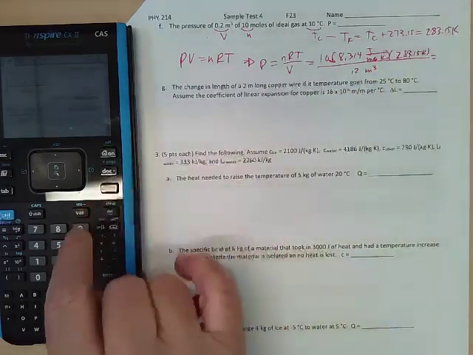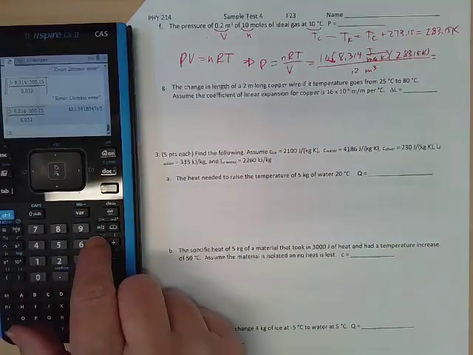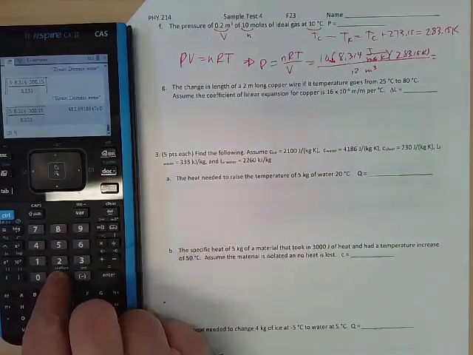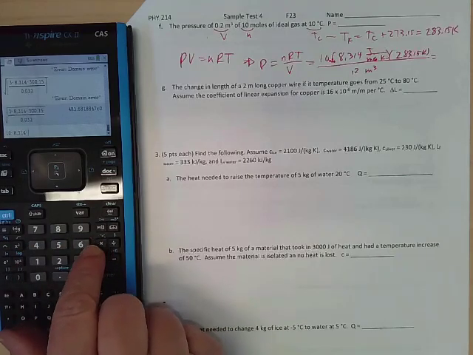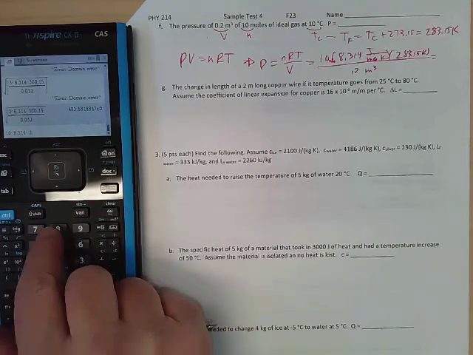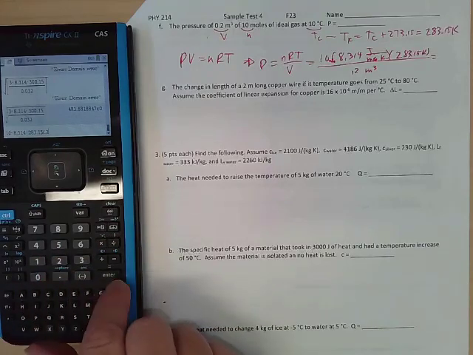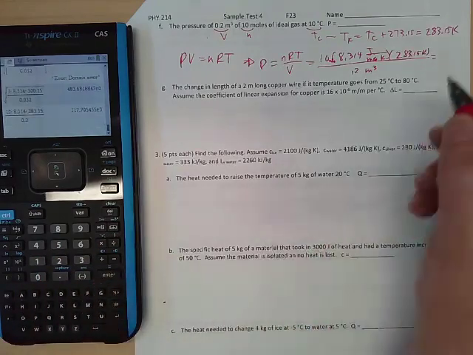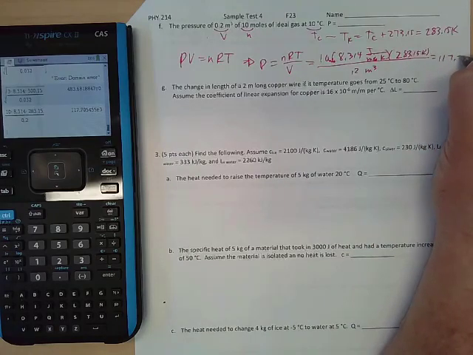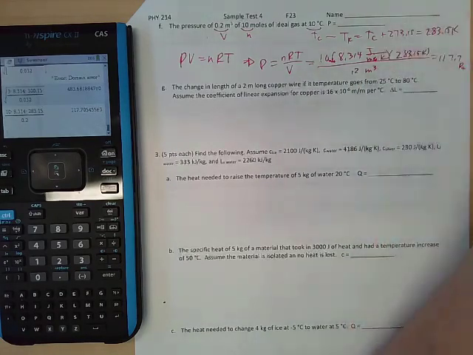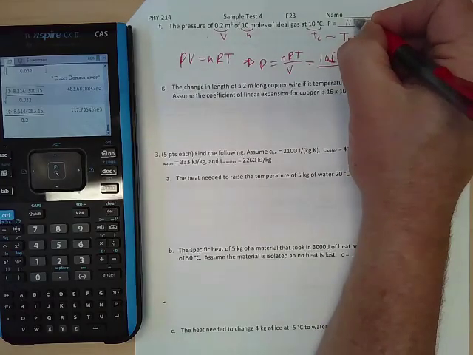Everything's good units, so we got 10 times 8.314. Looks like 117.7 Pa, 118 pascals.